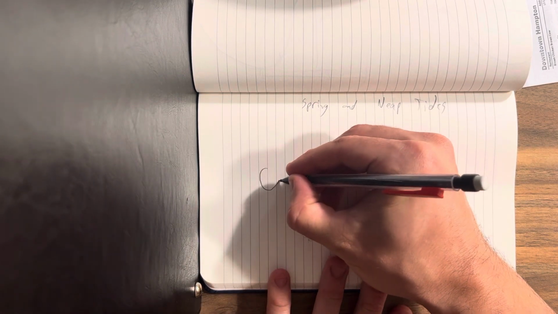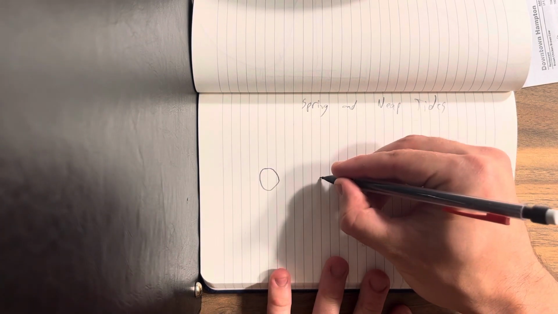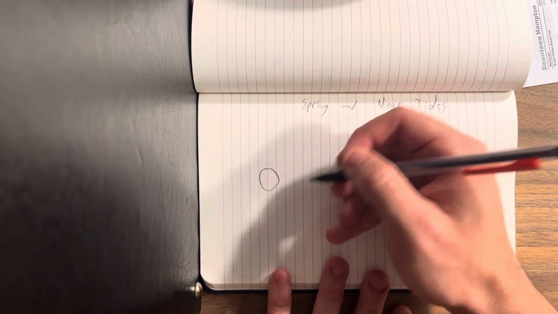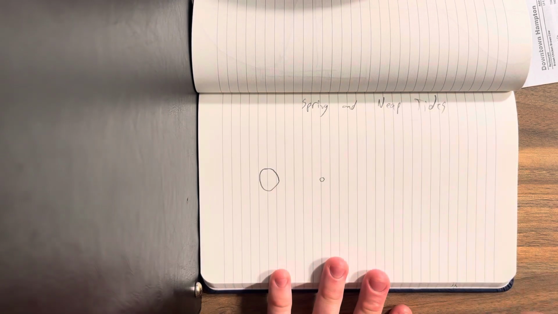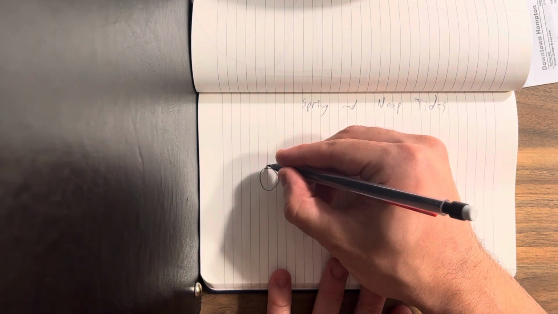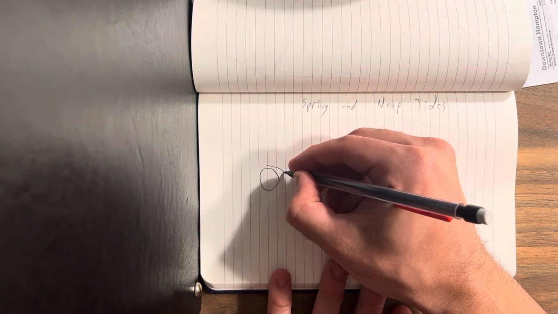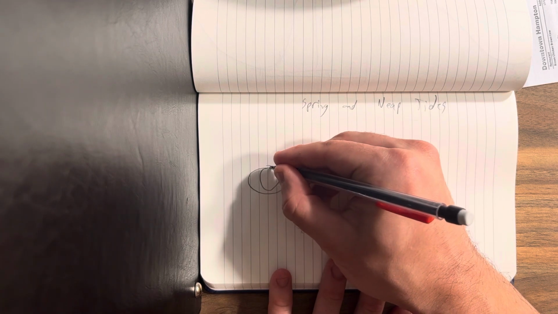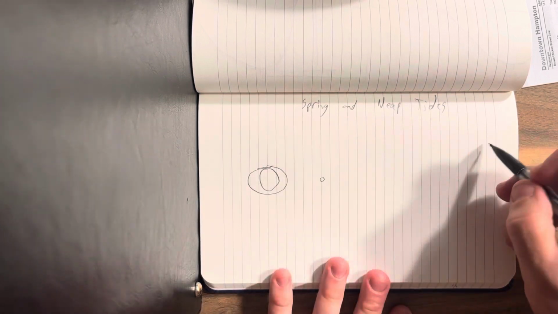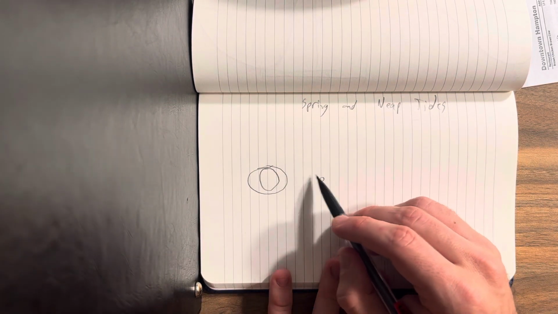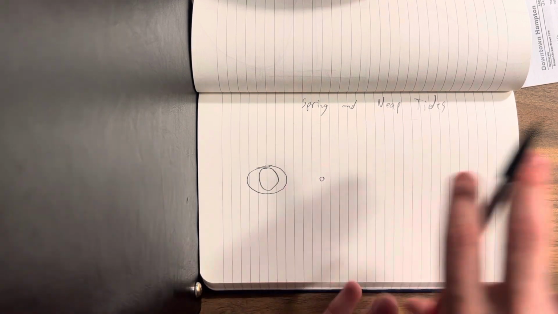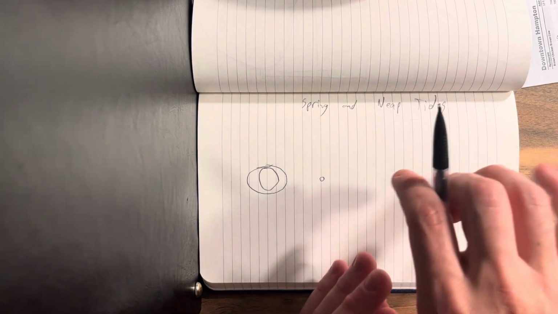So if this is the Earth and we put the moon here, the way the tide looks if you zoomed out onto a global scale, obviously this is highly exaggerated, is that the tide bulges out on both sides of the Earth, both the side closer to the moon and the side opposite of the moon, just equal and opposite forces.